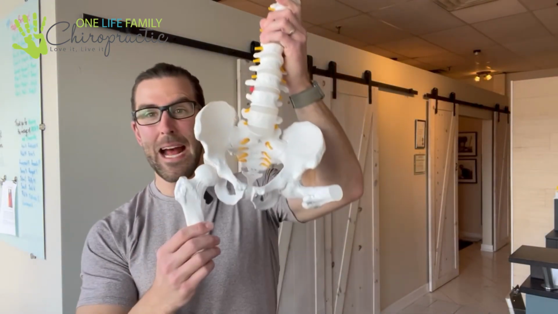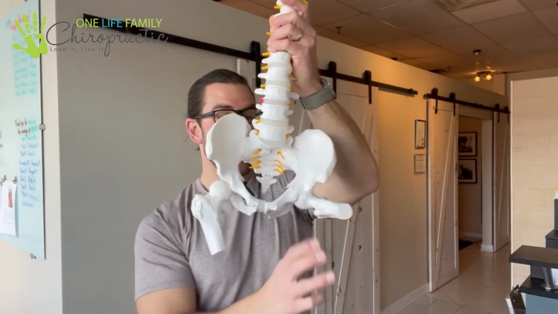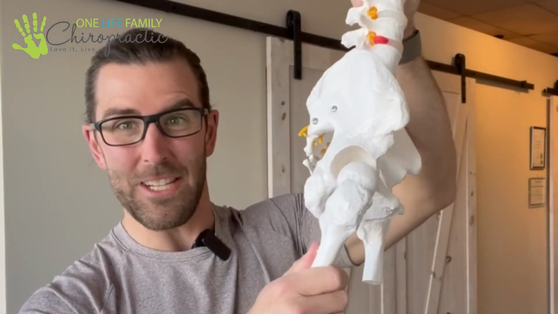When you look at the bony anatomy, what's actually happening is these muscles are helping to bring your legs in and aiding you in how you walk, and some hip extension just like that.